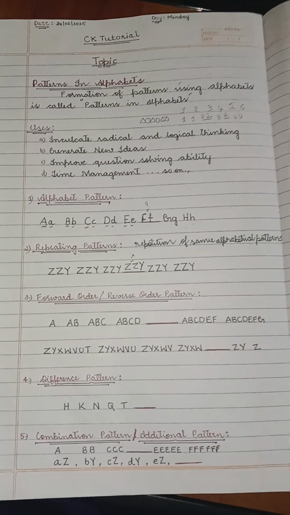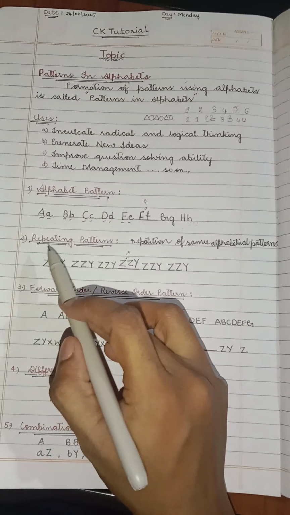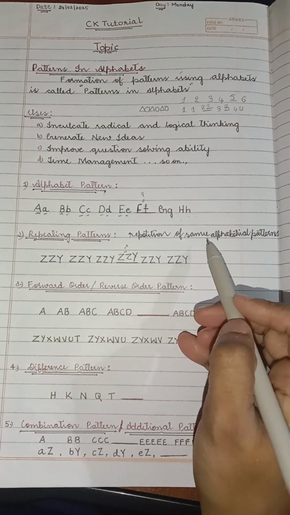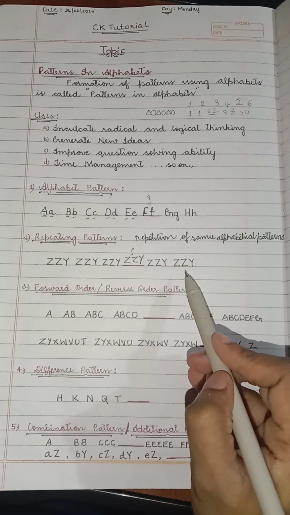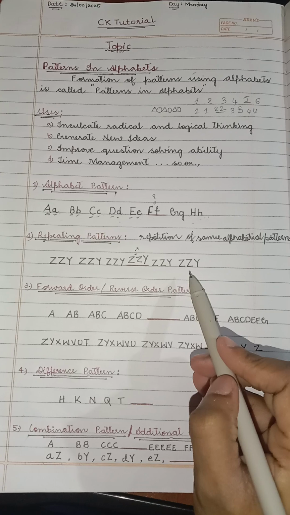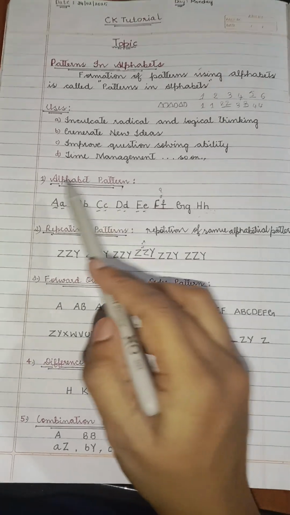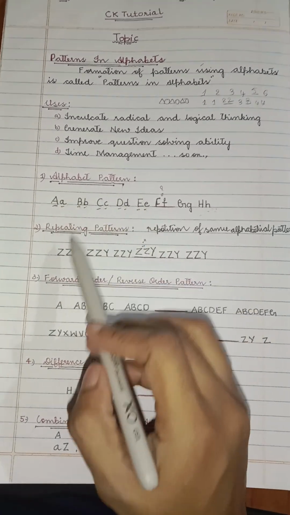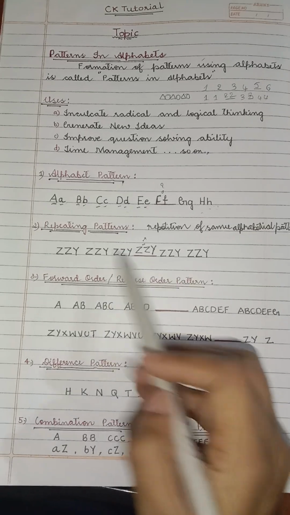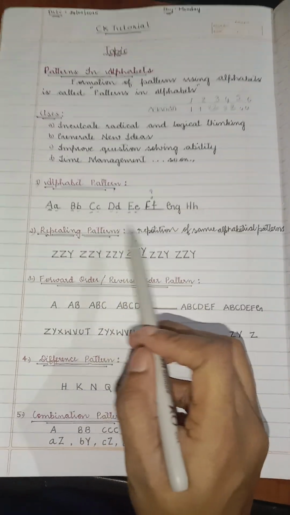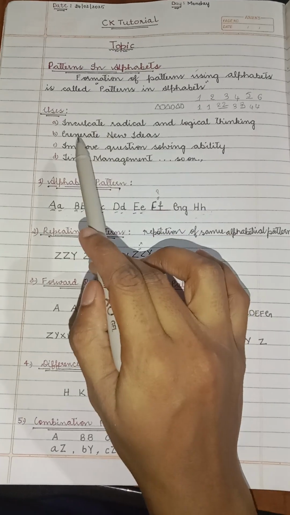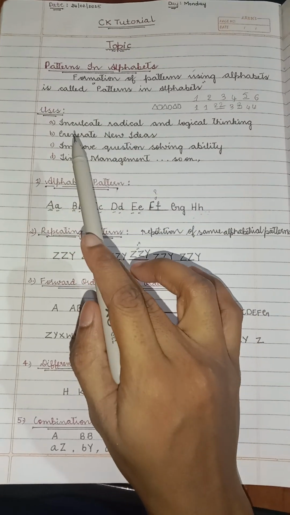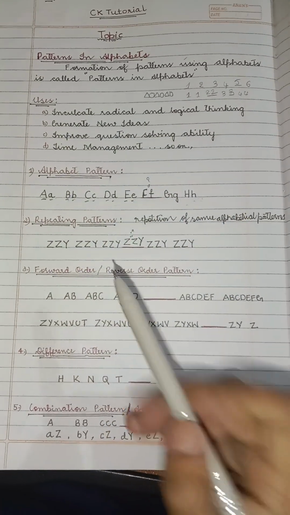So I have just scribbled here that repeating patterns means repetition of same alphabetical patterns. So this is called repeating patterns in alphabets. So we have done with alphabet pattern, repeating patterns. As I said, these kinds of thinking or observation help children to inculcate these kinds of skills. So next order.